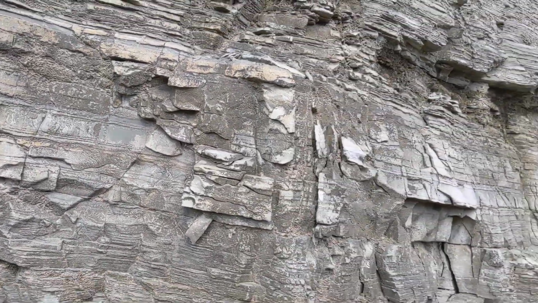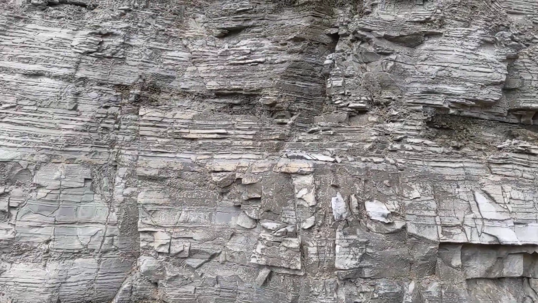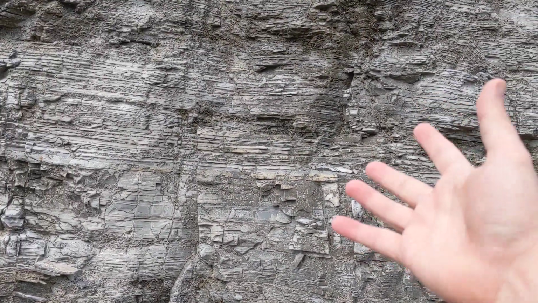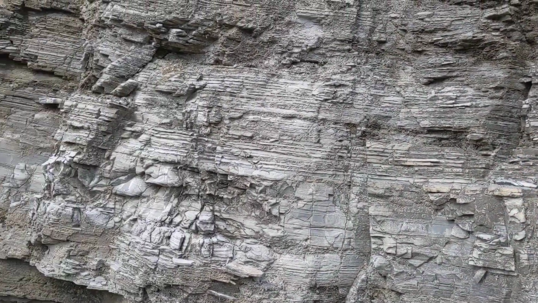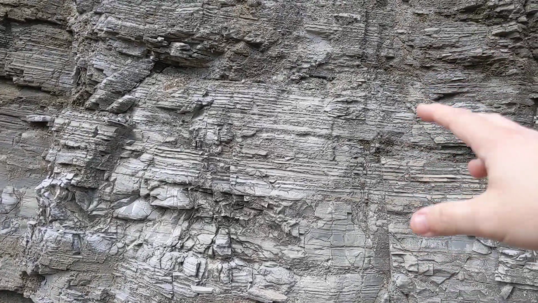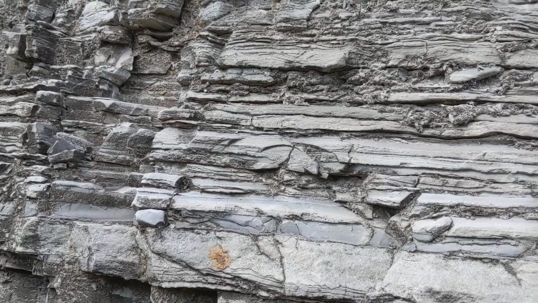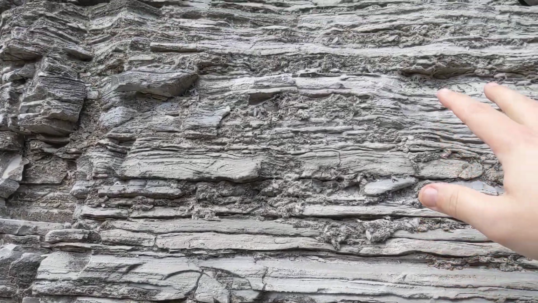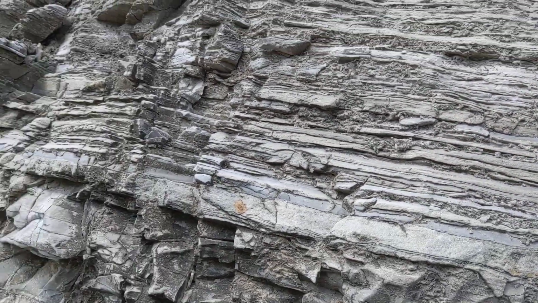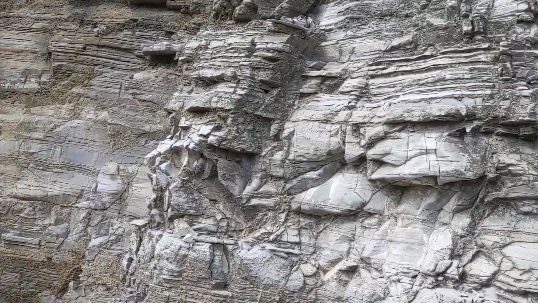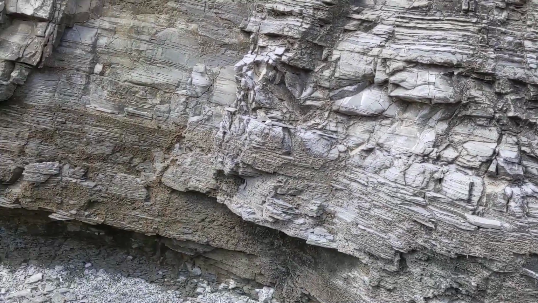So, yeah, you're much closer to the shore in this environment. You're maybe nearby a river that's dumping out sediment, and you're seeing slight little changes over time. These little changes you're seeing here, if they go from sandy to shaly to sandy to shaly to sandy to shaly, those may be seasonal changes. Those may be annual changes.